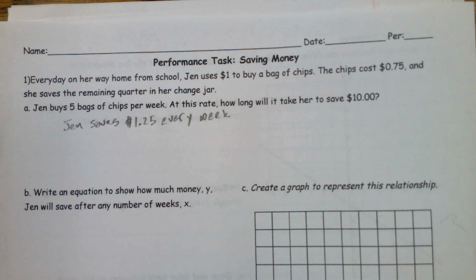There's a couple of ways you could do it. You could add 125s, right, until you reach a month. So a month would be 4 weeks. What's 4 times 125? Oh, 8 weeks? How do you get 8 weeks? In 4 weeks, you get $5. Another 4 weeks would make it 10. So it would be 8 weeks.